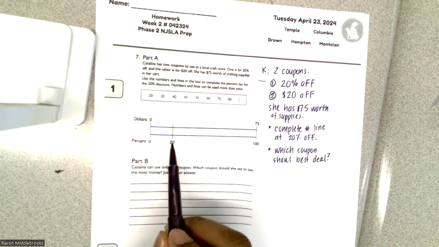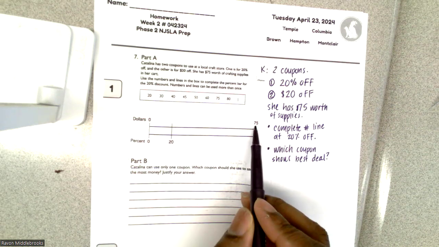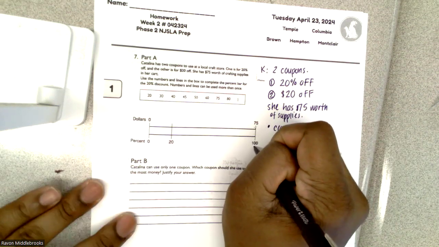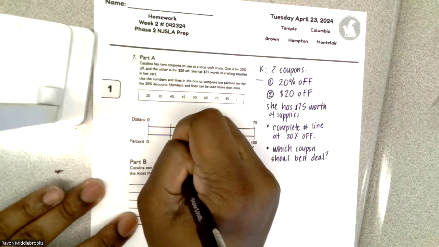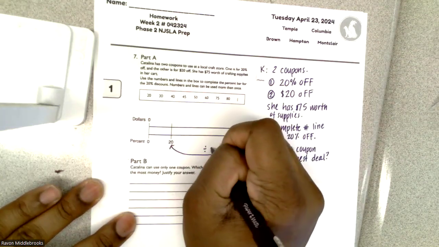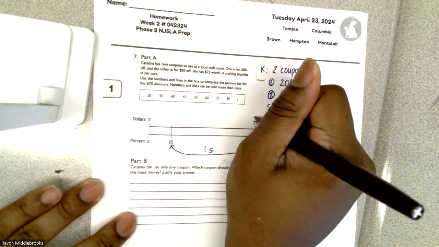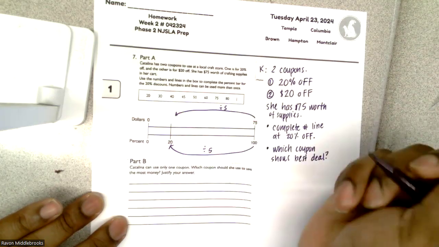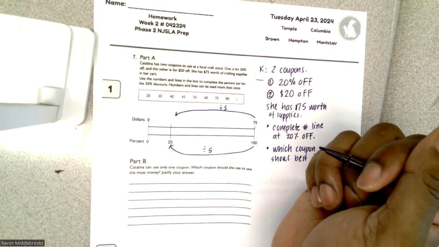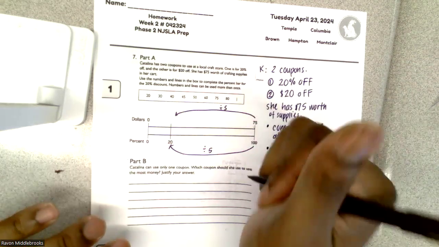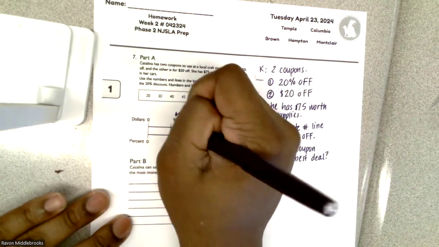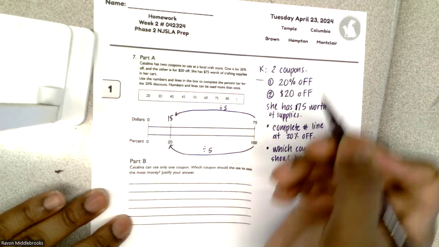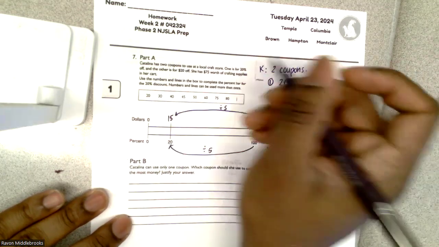Okay, cool. So at 20%, we're trying to figure out how many dollars is 20%. And we know to get from 100 to 20, we divide by 5. And what we do on the bottom, we do on the top. So we can divide 75 by 5, and 75 divided by 5 is 15. So at 20% it's $15. So we use 15, we use 20.